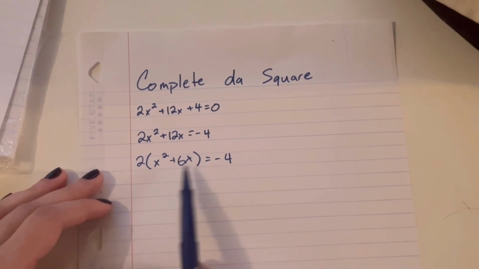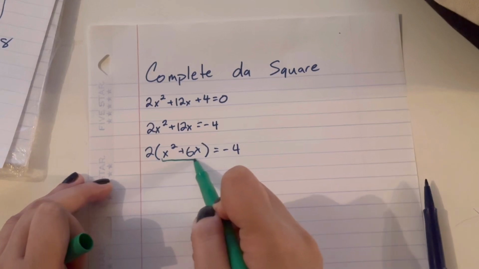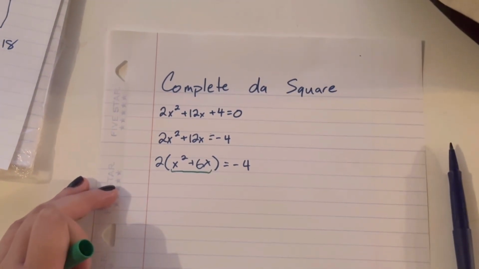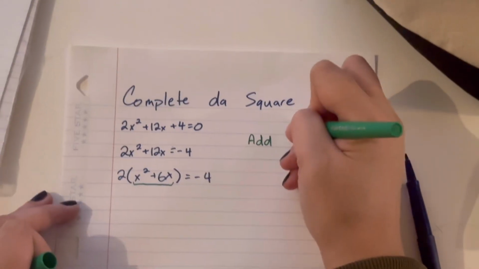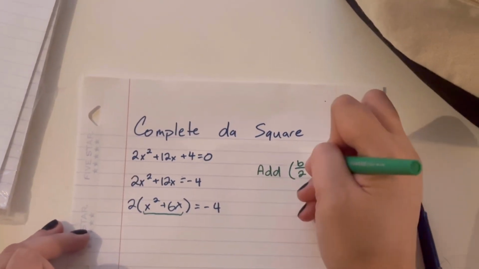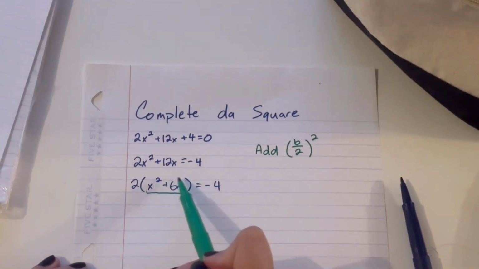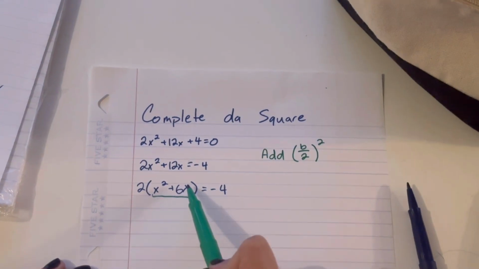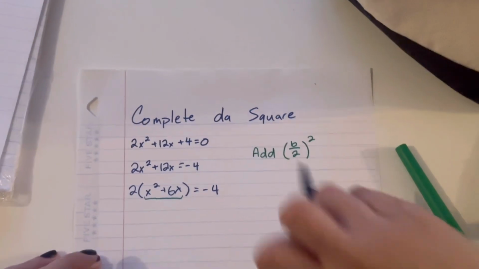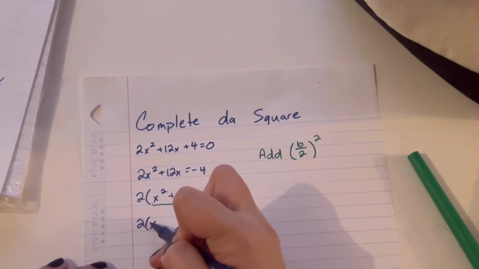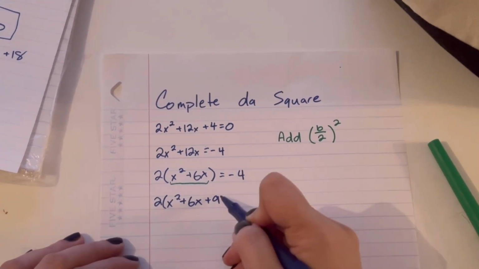Now we're going to actually complete the square. That's when we take this and make it a perfect square trinomial. So that means we need to add half of b squared. That's the number we need to complete this square. So here, half of b is 3, half of 6 is 3, and 3 squared is 9. So we're going to add a 9 inside: x squared plus 6x plus 9. Now this is a perfect square trinomial.